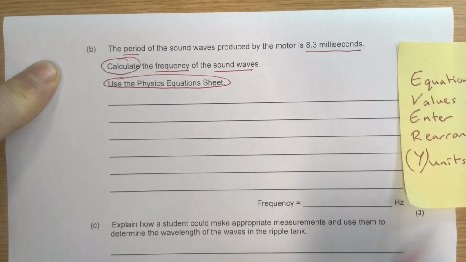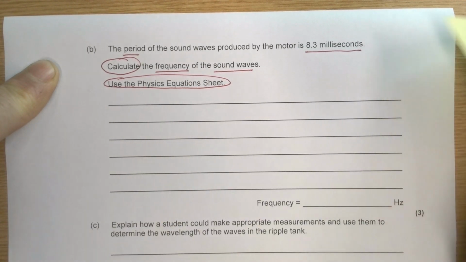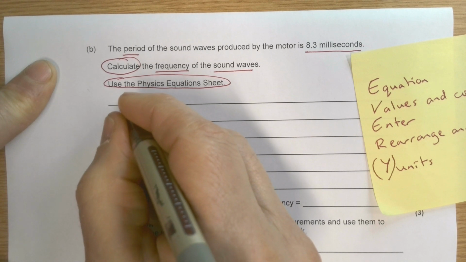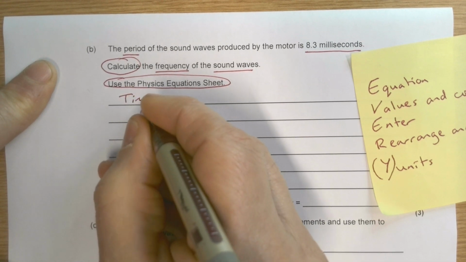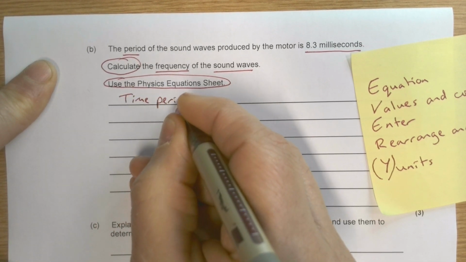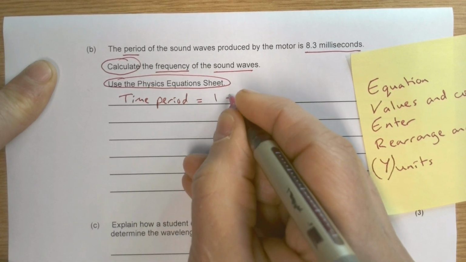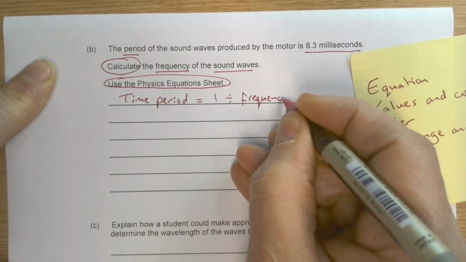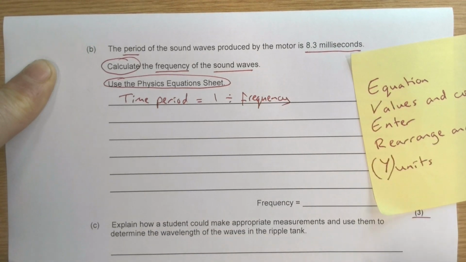So the first thing I do is go to my equations, and I would find time period equals 1 divided by frequency. I'll spot this is worth 3 marks as well.